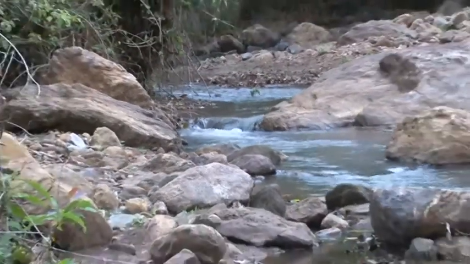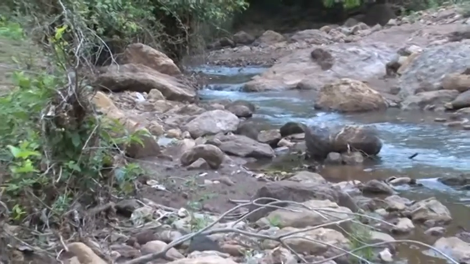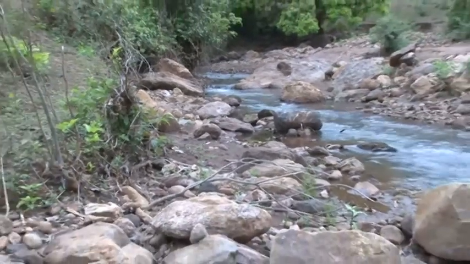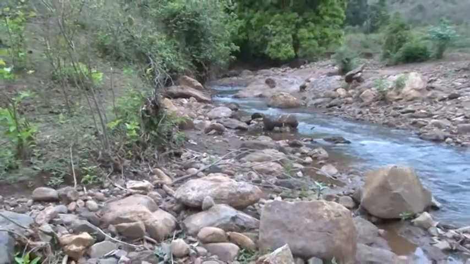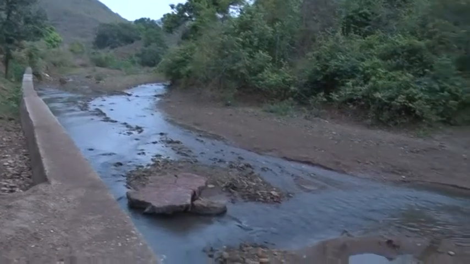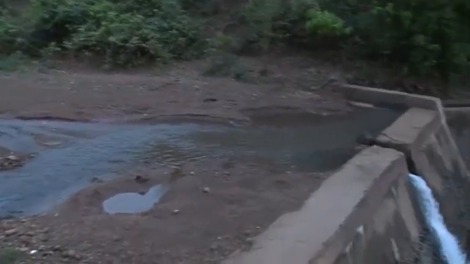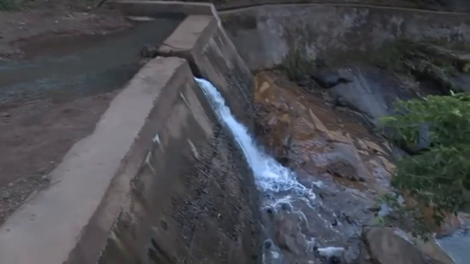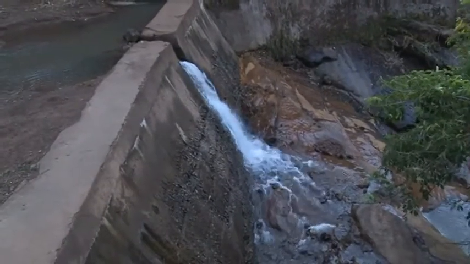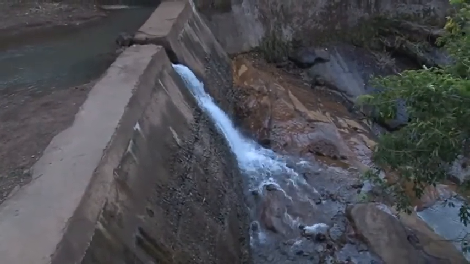Secondly, if there are no barriers at the ridge, the water will flow down at such a high velocity that it will wash away the water storage structures below. Or, the structures will need to be strong enough to withstand this velocity. This means an additional expenditure.